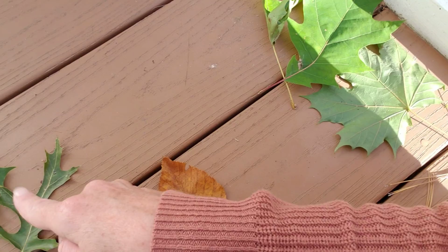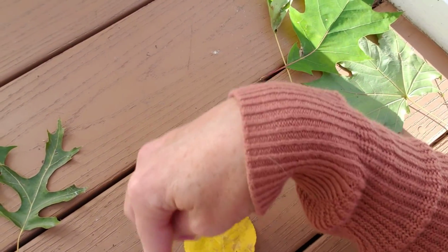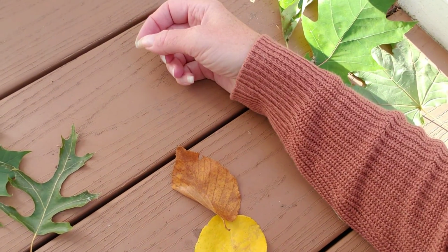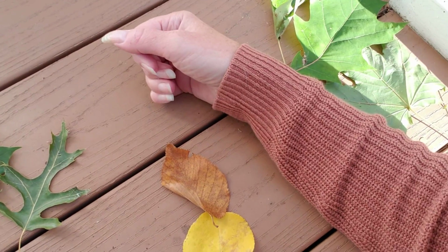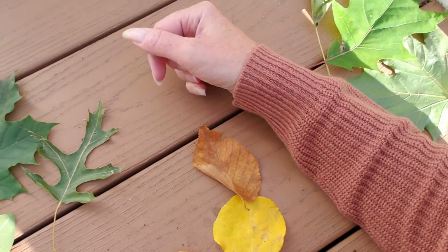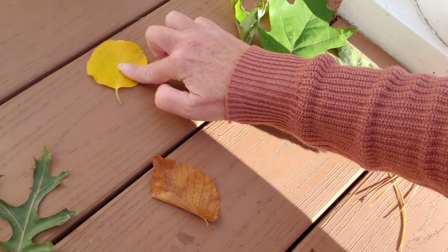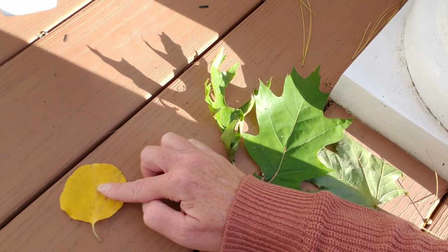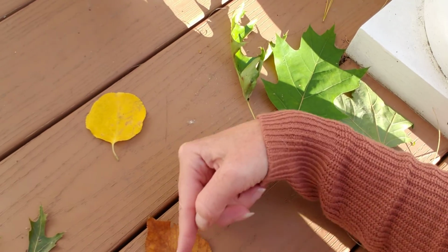These are all green, and these are yellowish or brownish. So by color, I could separate them. I could even separate them more by doing all green, all yellow, just that one leaf over there, and then the more brownish ones.